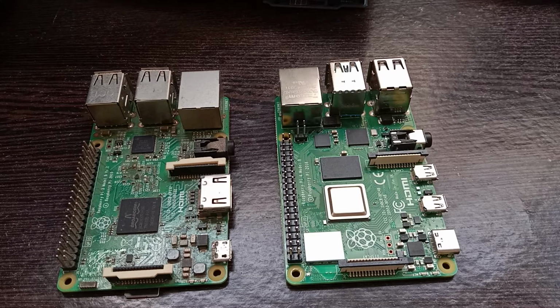Hello guys, we have Raspberry Pi Model 3 and Raspberry Pi Model 4 in front of us. So you can see both the boards here. Let us talk about the major differences between them.